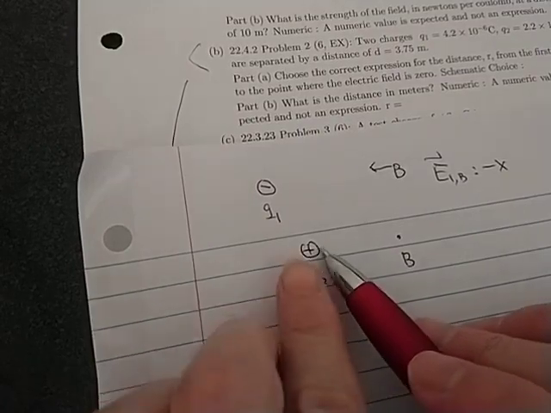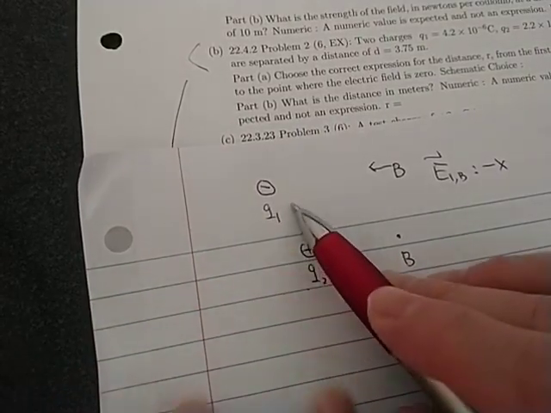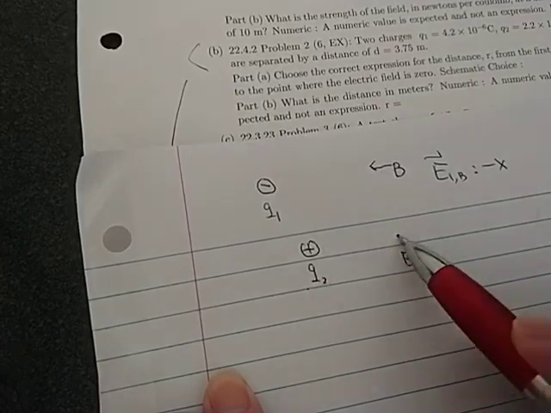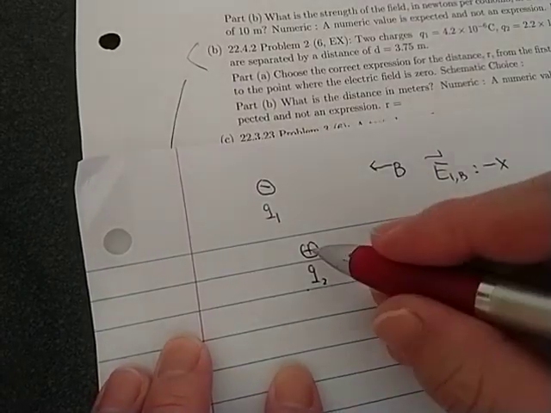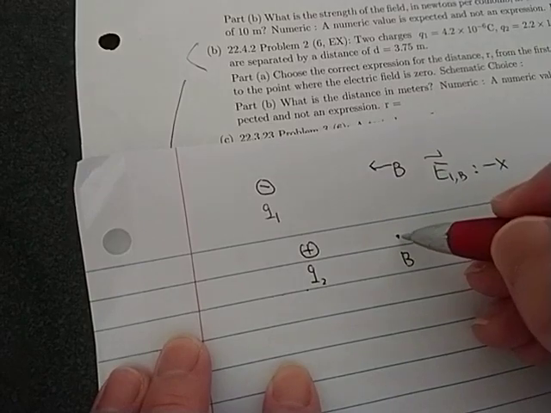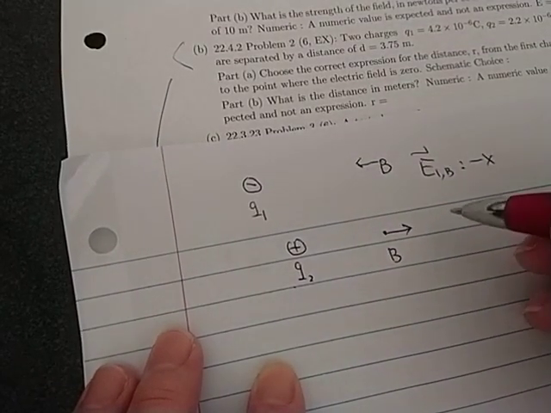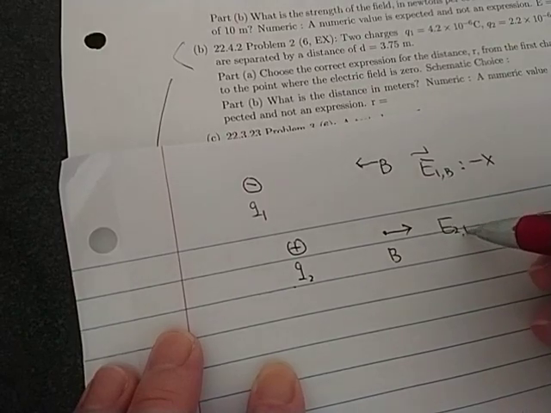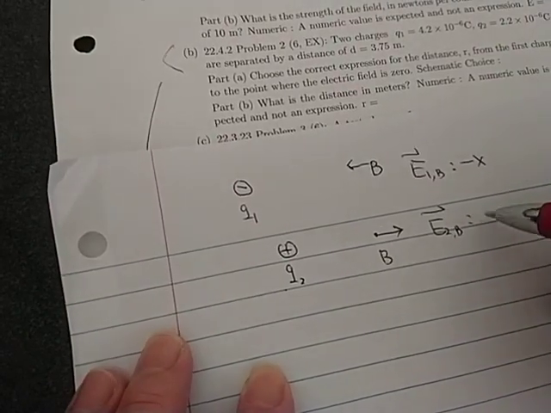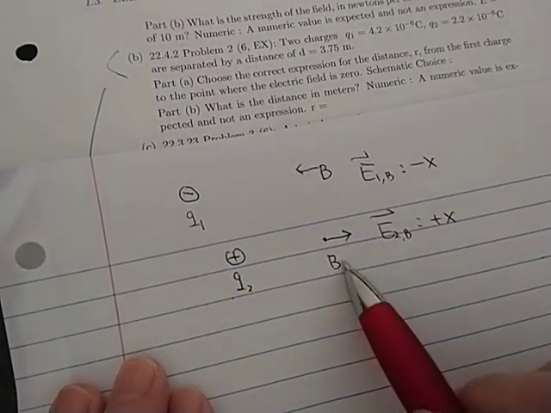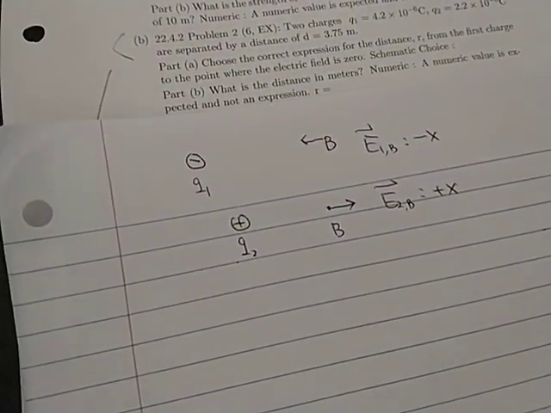For a positive charge, the field line goes away from the source charge, which is this direction. So again, you should write this down with good confidence, without any doubt whatsoever: my E2B field is going to be positive.